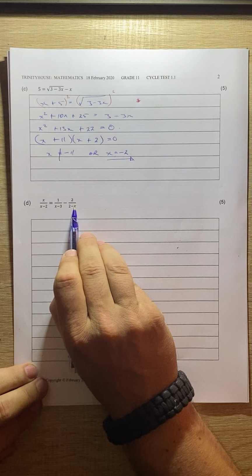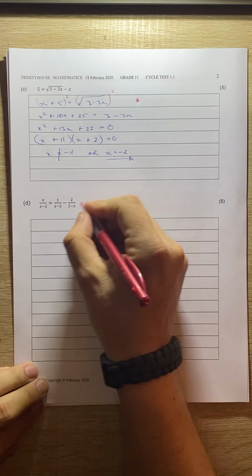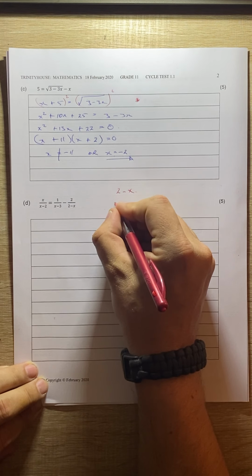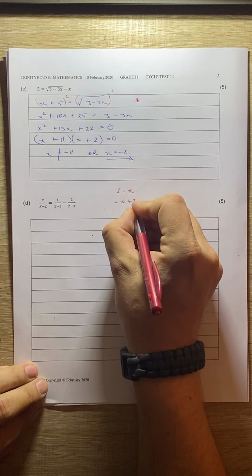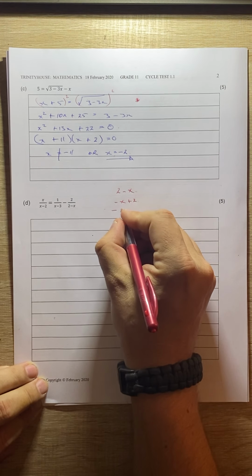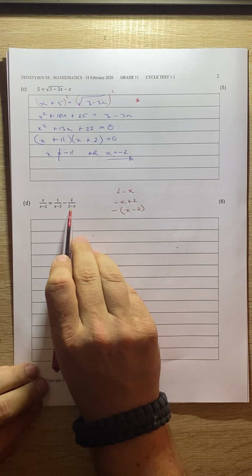And over here, this x is negative. So that is a bit of an issue. So what I'm going to do, we've got 2 minus x. This is the same as saying minus x plus 2, okay? Now, if I take out a negative, I'm left with x minus 2. So that is what I'm going to change that to.